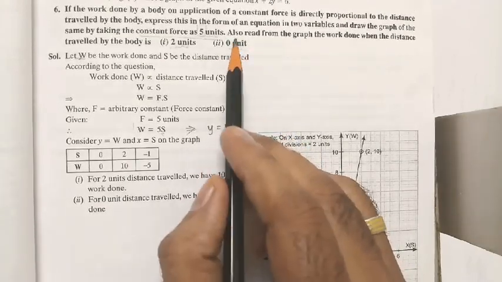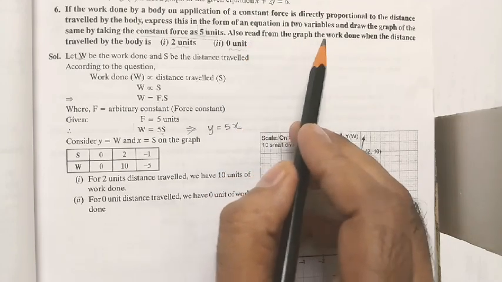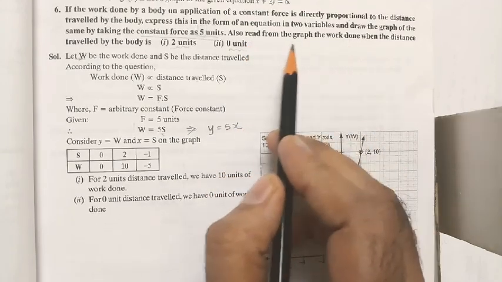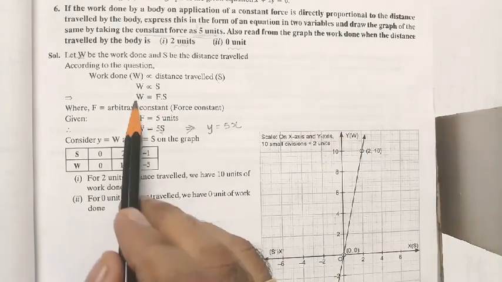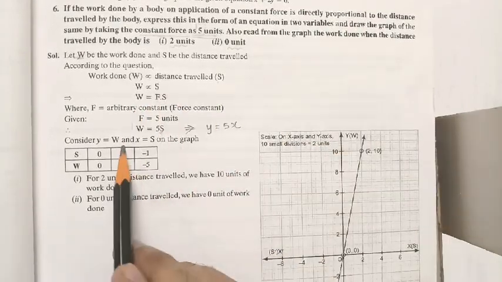But one more thing, see the question: also read from the graph the work done. We want to find the work done, that is W. That means W, what we have considered as Y.